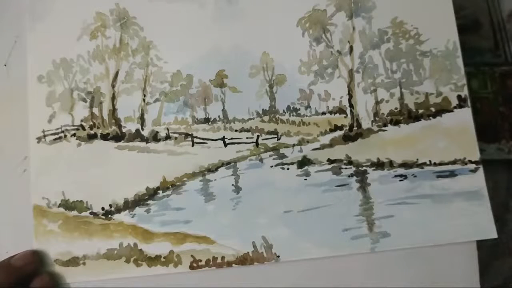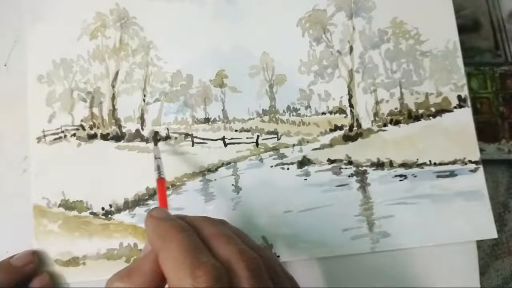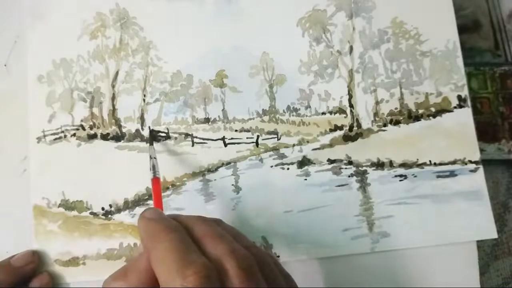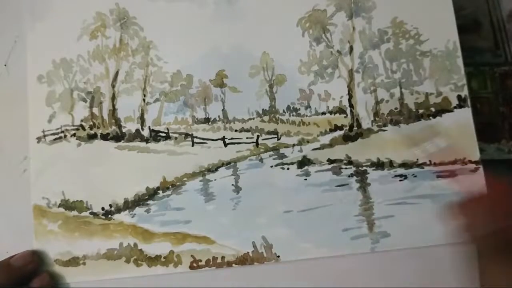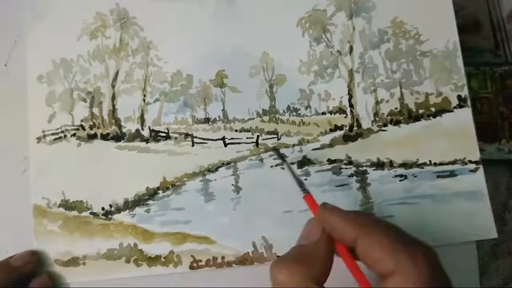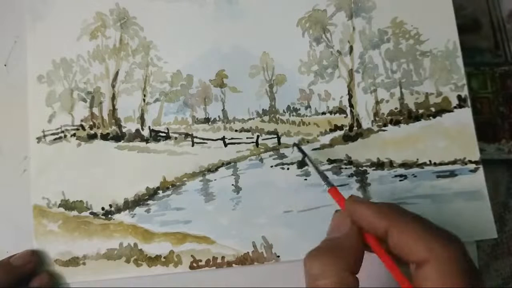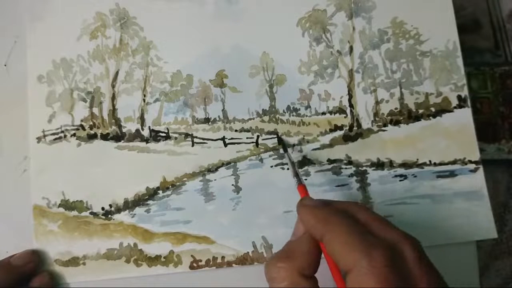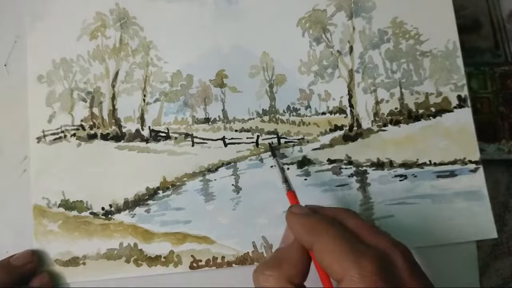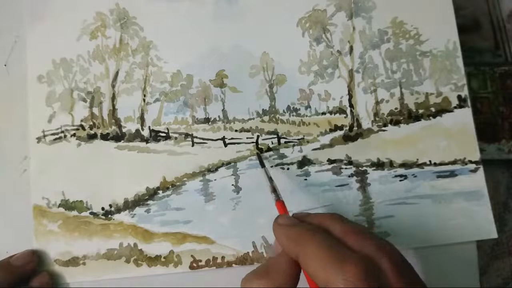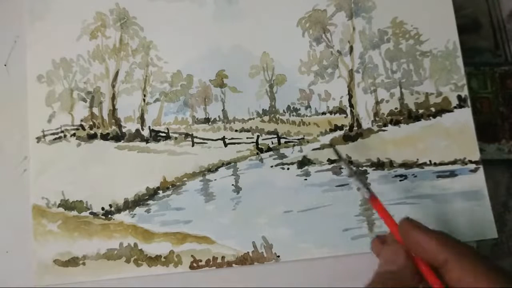Now this is just to make it have a realistic and natural look, and it will not go till the edge, only some portions.